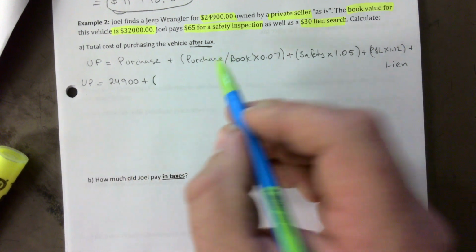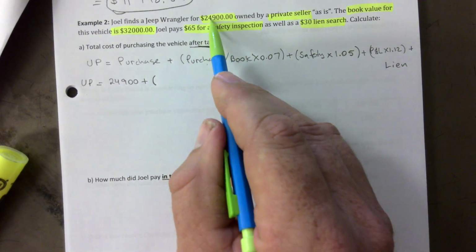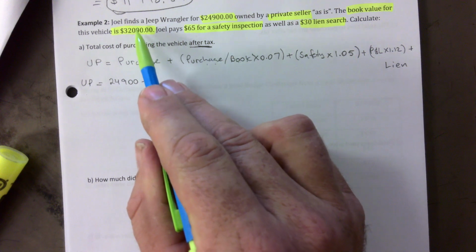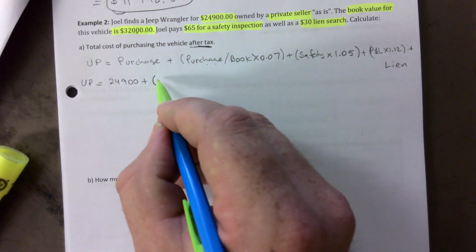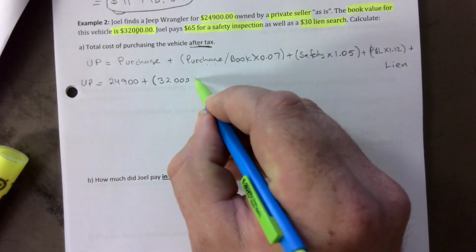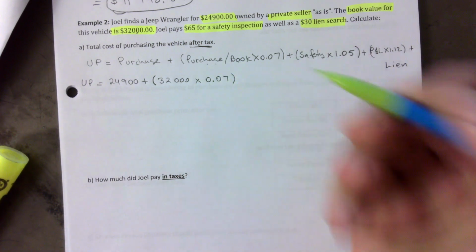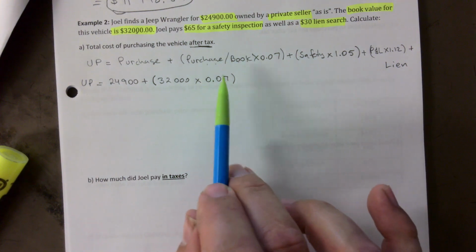brackets. Which one of these two is the greater number, the purchase or the book? Just look at them. It's the book value, correct? So you go 32,000 times 0.07. Mr. Dirksen, why aren't you going times 1.07?